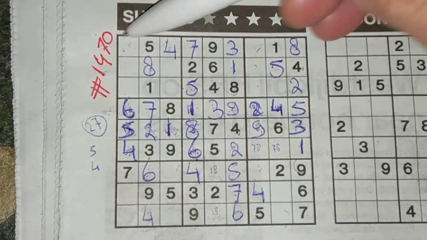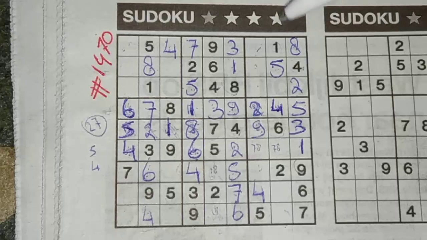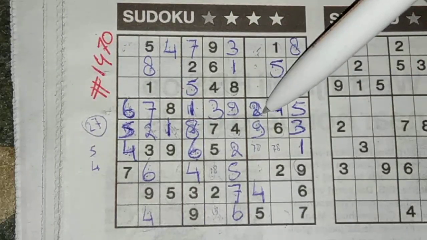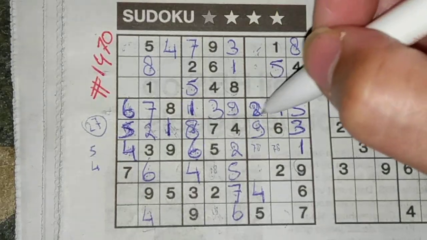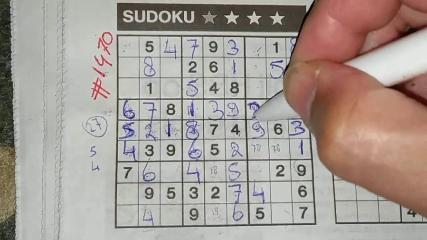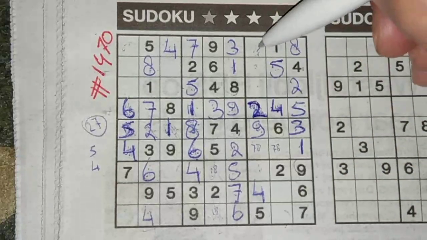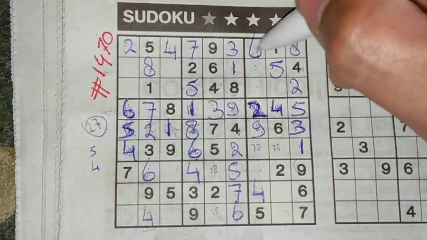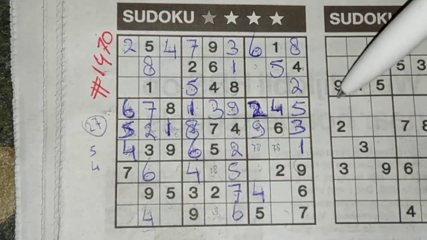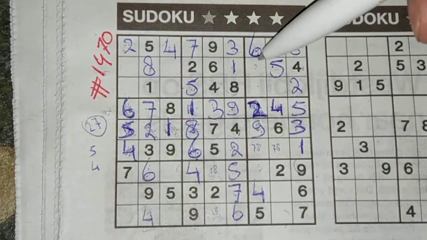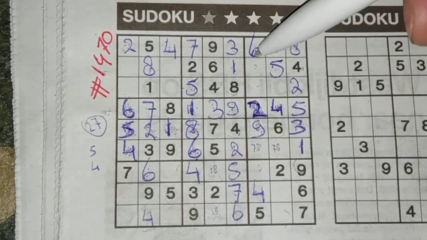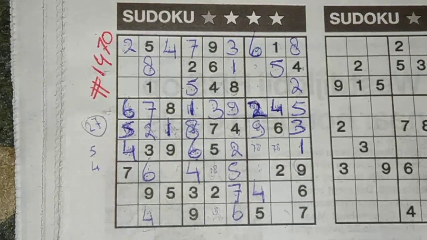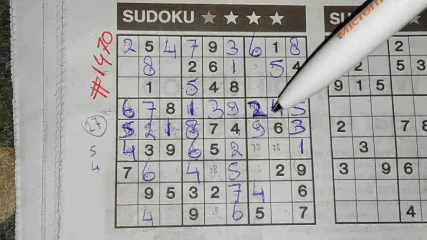2 numbers left in this first row for the numbers 2 and 6. 2 and 6. We have a 2 here. Yeah, this is a 2. We have a 2 here, so this cannot be a 2 anymore. This should be the 2. And this should be the 6. Then 3, 9, and the 7 are missing in this big square. Cannot fill this yet, need to wait.